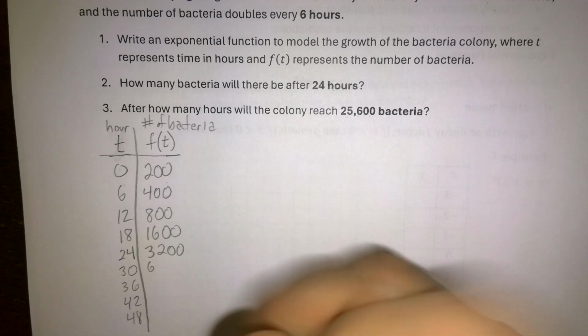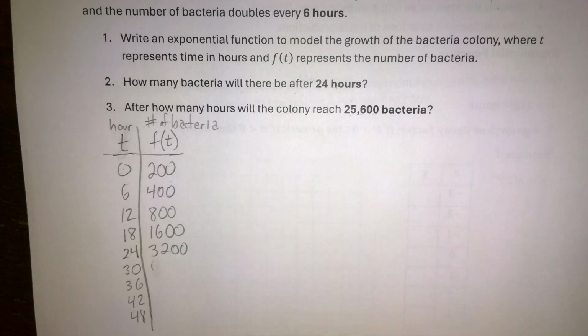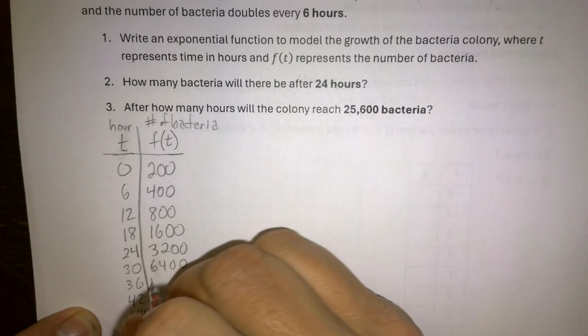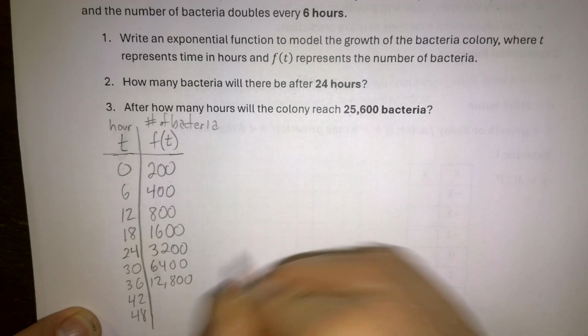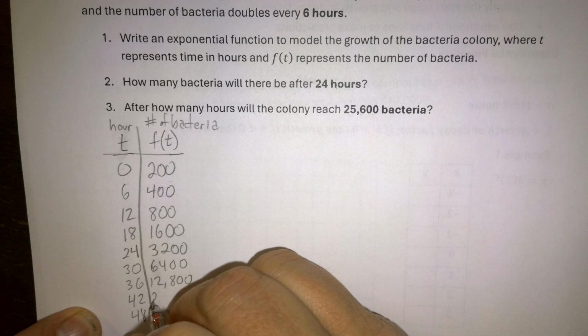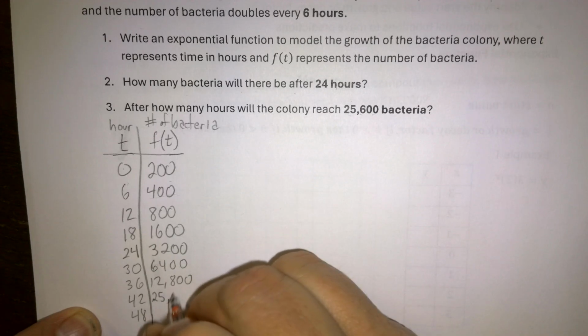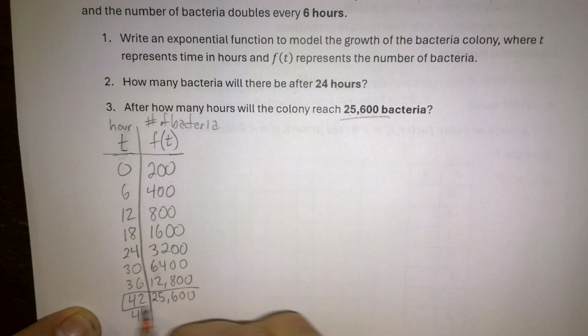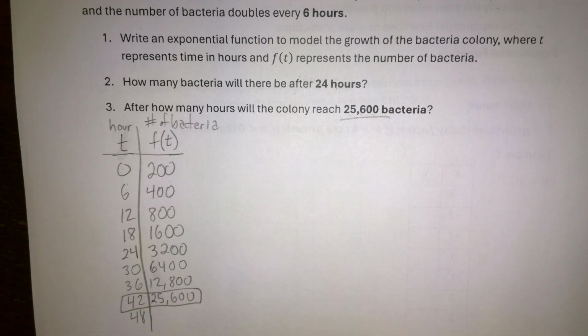So go ahead and double out to the end of the table. Pause, double them out, and then unpause, and we'll compare answers. Okay, so hopefully you have this table filled out. The next one is 6,400, and then the next one is 12,800, and the next one is going to be 25,600. Oh, and that's what we're looking for, right? So actually 42 hours.